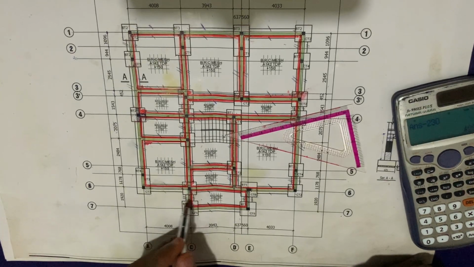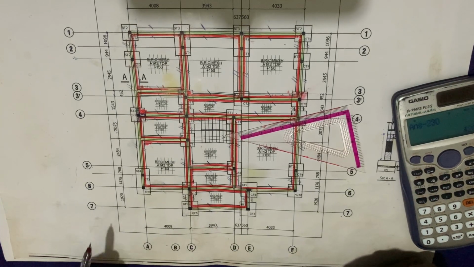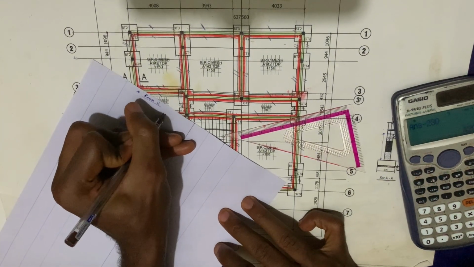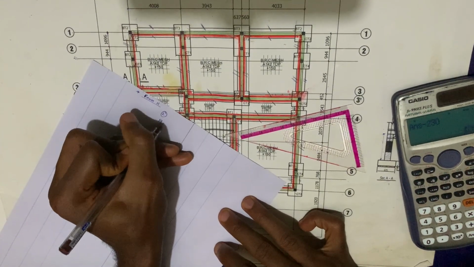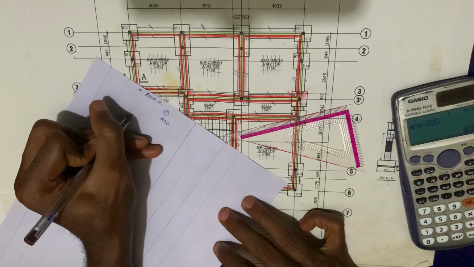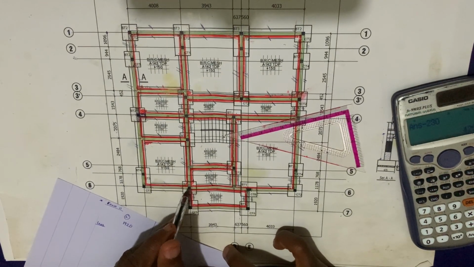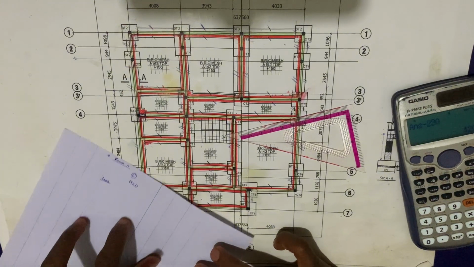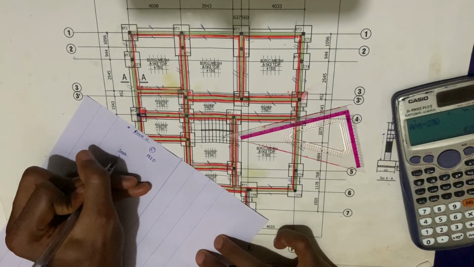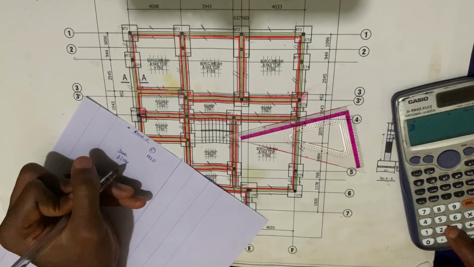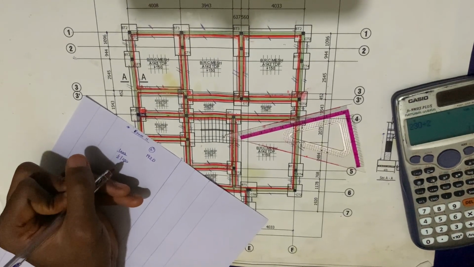So the first one, which is the length side, between columns 6 and 7 we had 1920. So we're going to be lessing this first half, which is half of 230. Half of 230 is equal to 115.